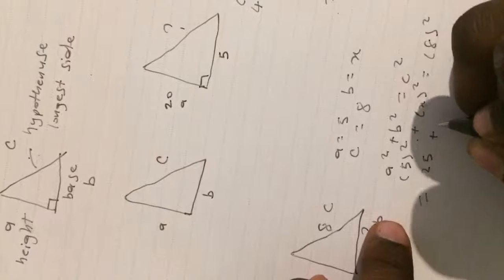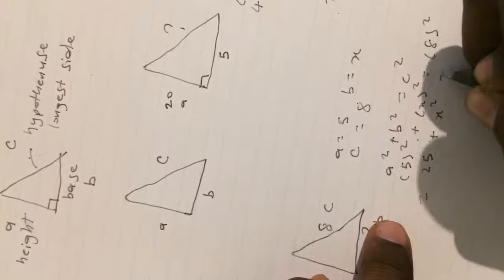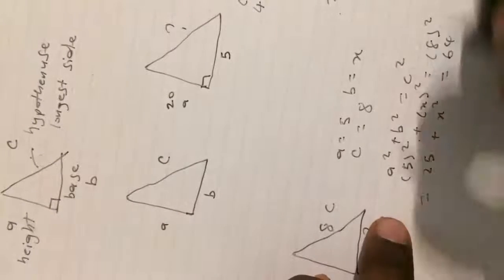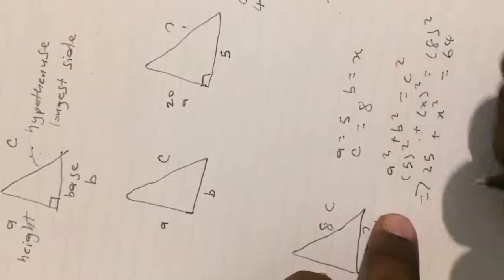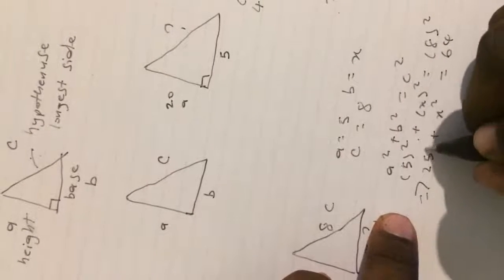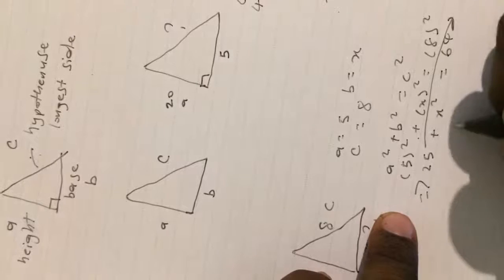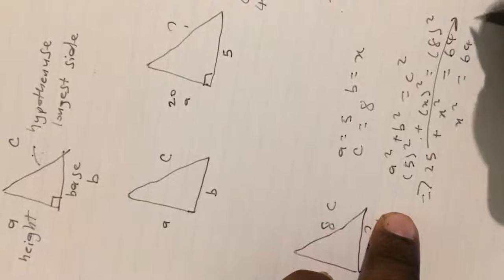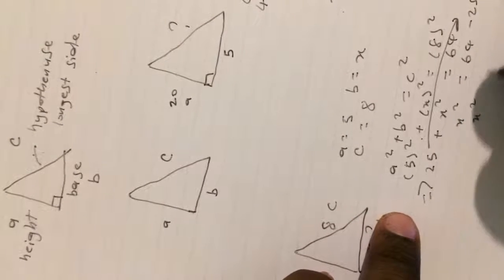Alright. So 25 plus X squared is equal to 64, and we want X squared by itself. So we're going to bring the 25 over. It's going to become negative. So it's going to be X squared is equal to 64 minus 25.